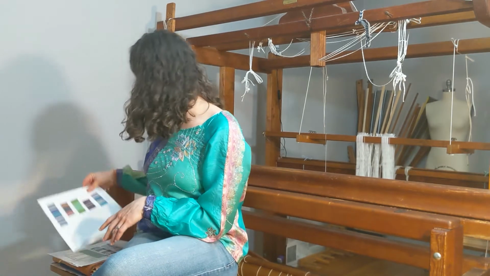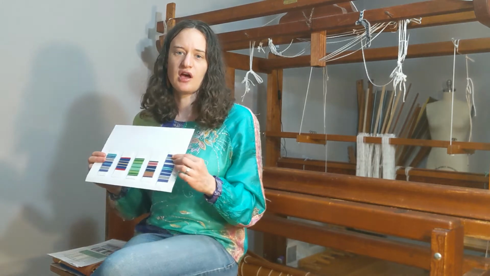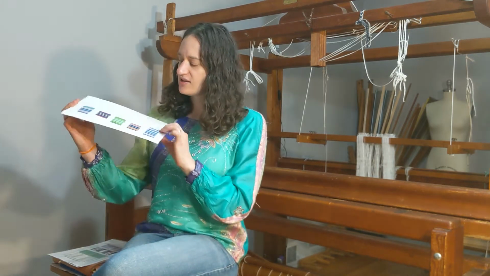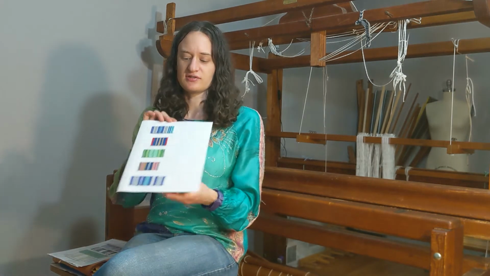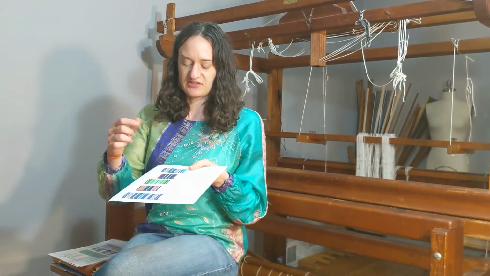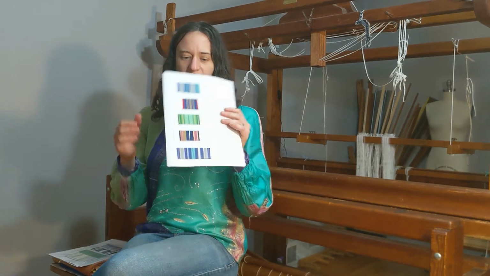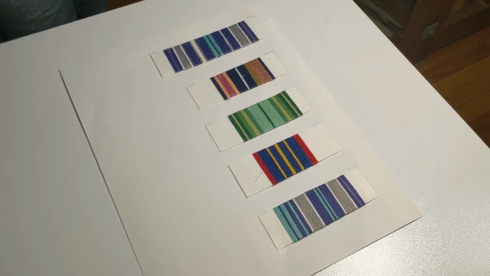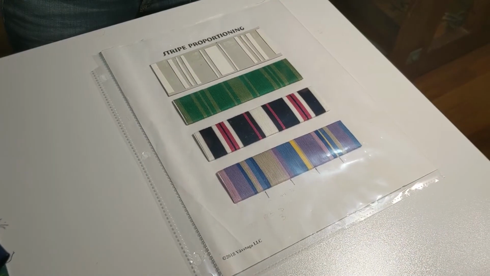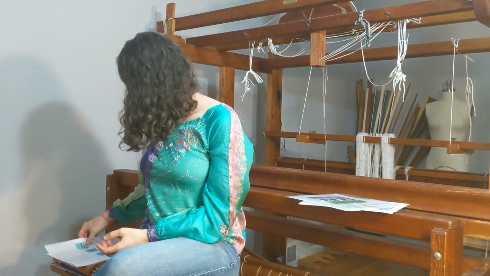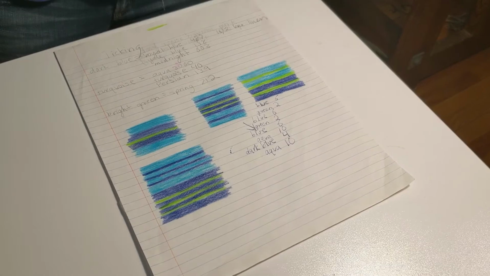So one technique that we use when thinking about designing a warp is you can actually take the yarn that you're going to use and wrap it around a little piece of paper and make these little thread wrappings. So there are some ideas there. Here are a few more that I did. And basically that's going to be the color that's going to be in your warp, and then you'll put a different weft in.